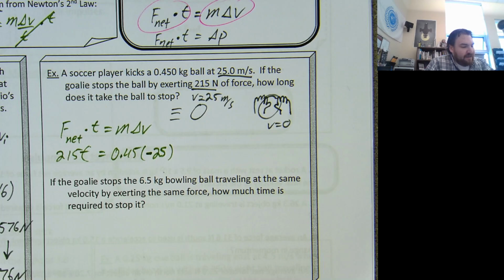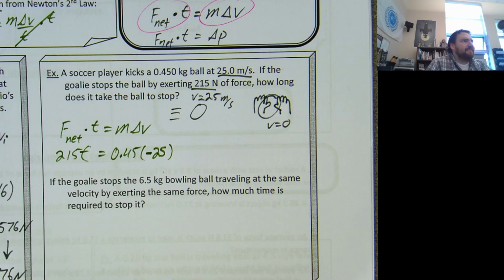I have made an assumption here that's going to be problematic. What's the problem with what we've written here? As it stands right now, the time is going to be what? Negative. Can you have negative time? No. So what's the problem? How do I make it so that the time is not negative?